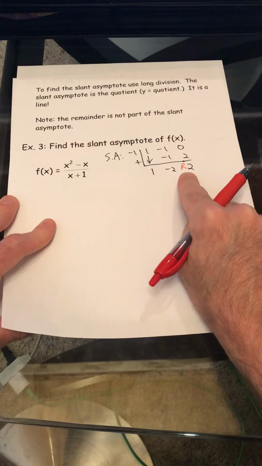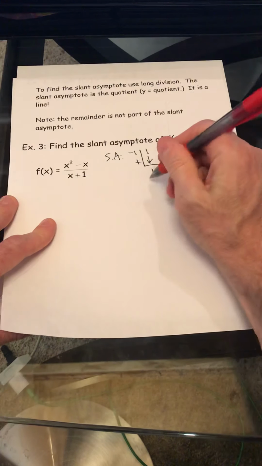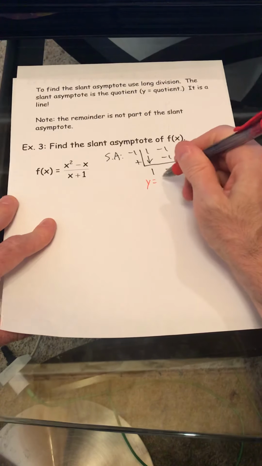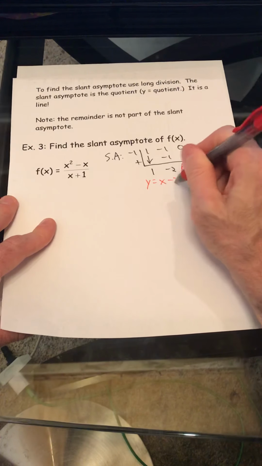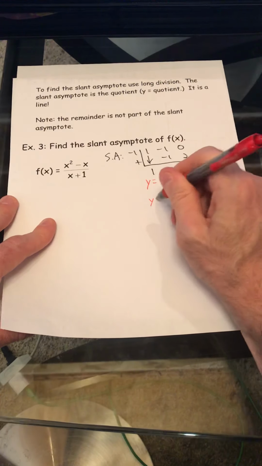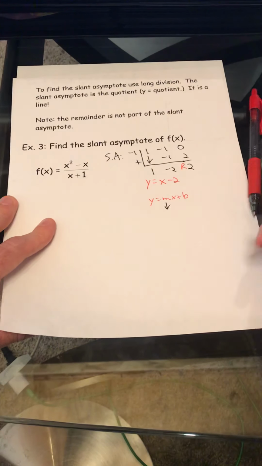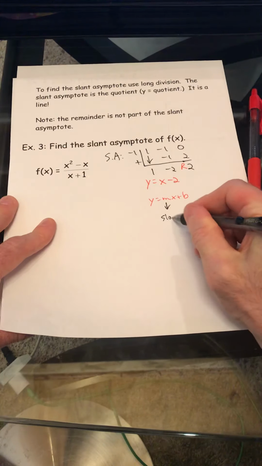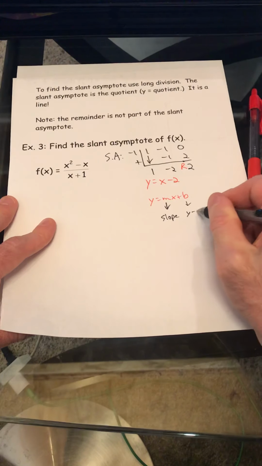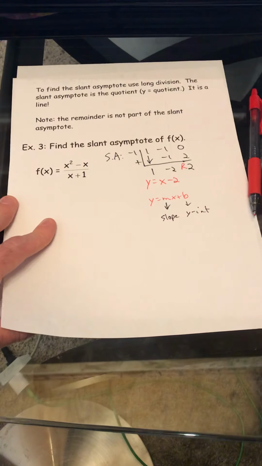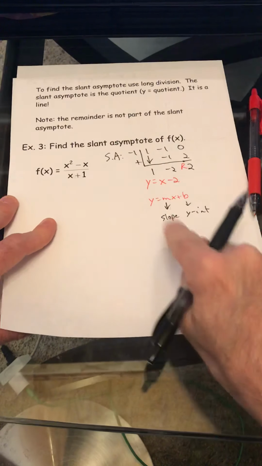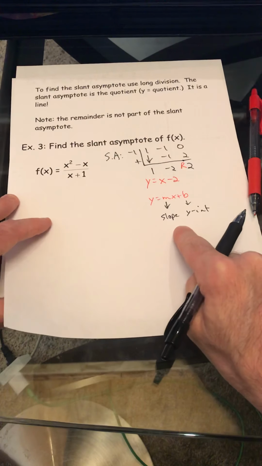We don't care about it, just know it won't be 0. It is y equals x minus 2. So again, mx plus b, going back to good old algebra 1, m is the slope, b is the y-intercept of that line. And so that's how you find a slant asymptote.